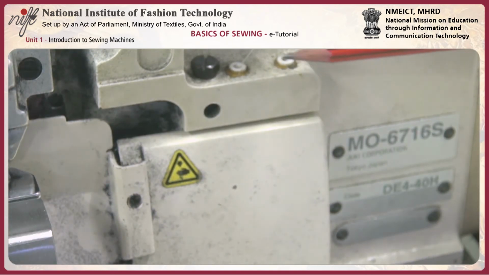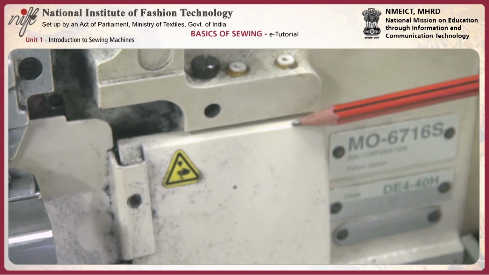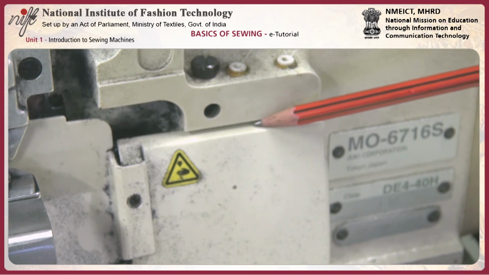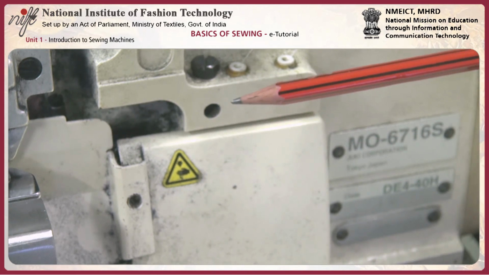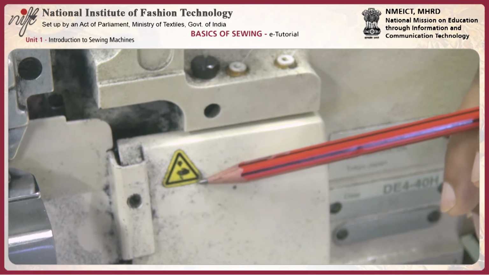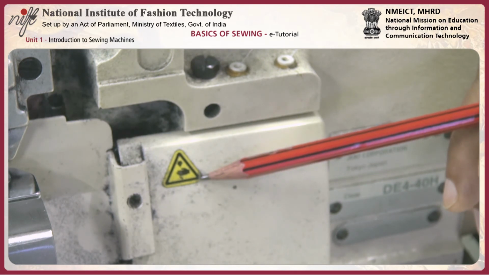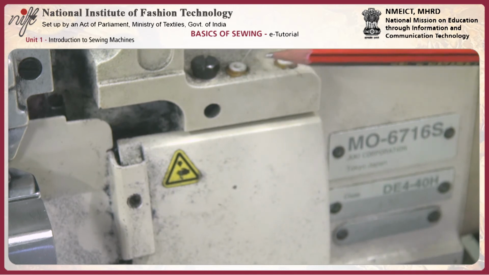Thread guide, these 2 thread guides, the thread passes through to the bottom side and goes to the looper. This one is a front plate. Open this plate and you can see the path of these 2 threads.